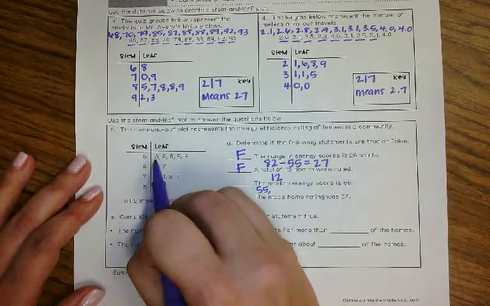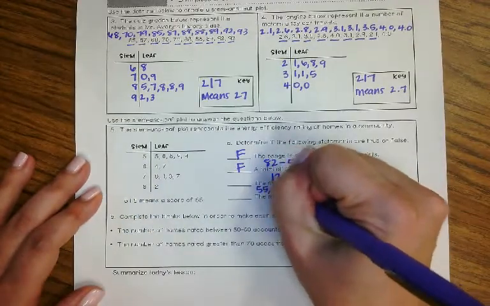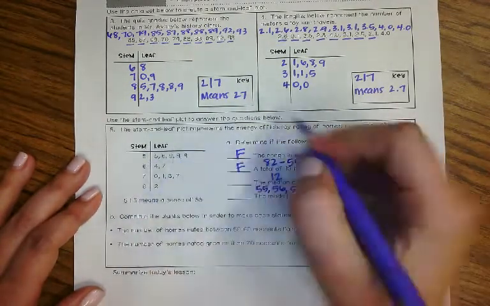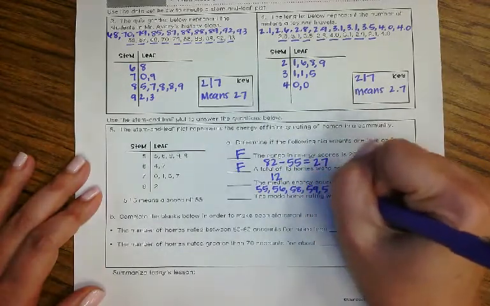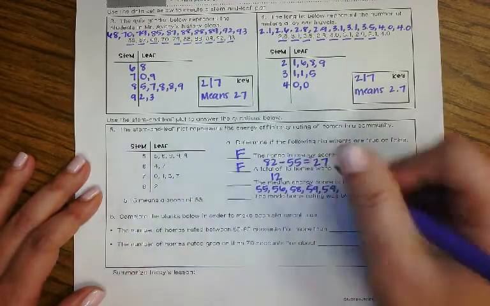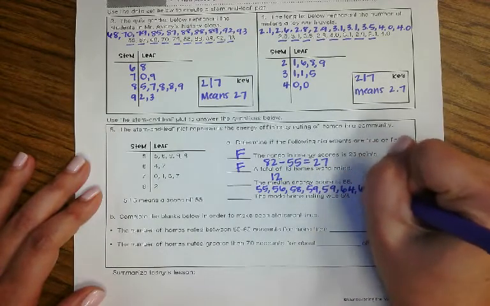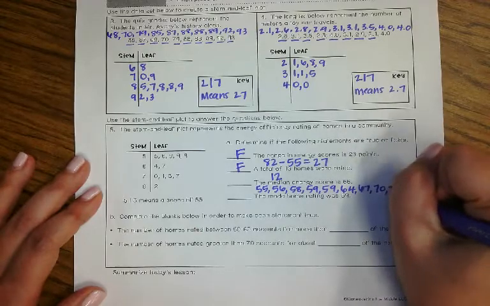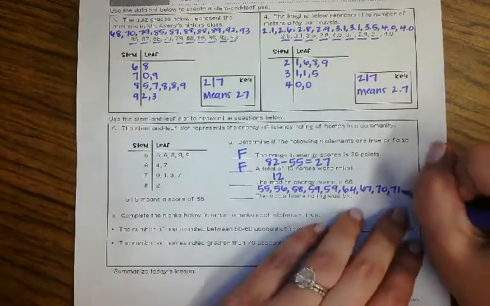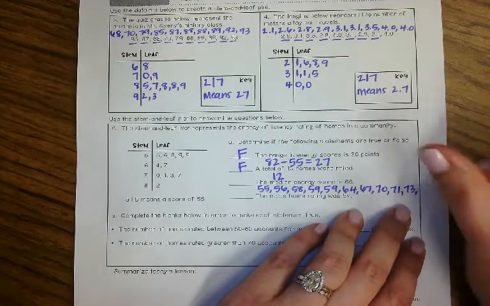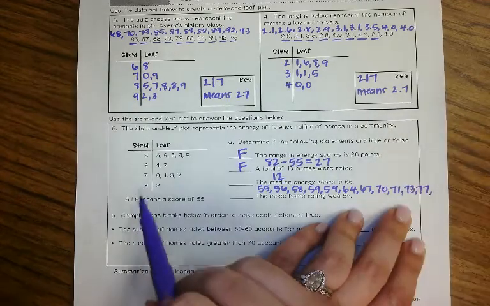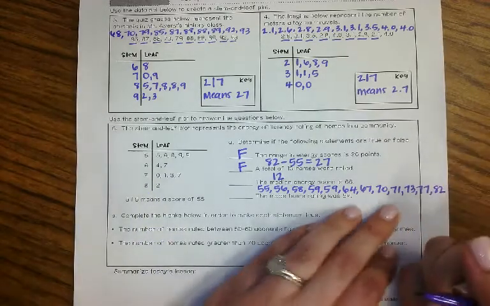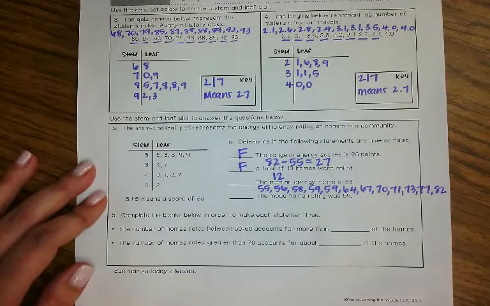So we've got 55, now 56, then 58, 59, and 59, then 64, and 67, then 70, and 71, and 73, 77, and then my last piece of data is 82. So we can use that to find the median.